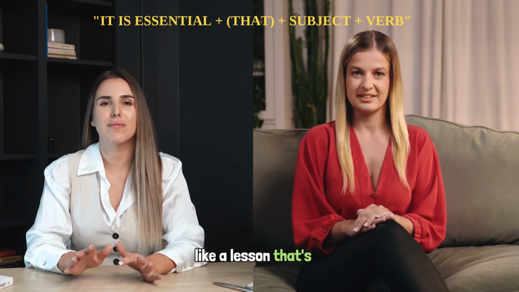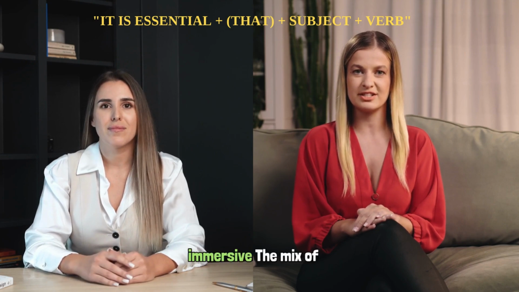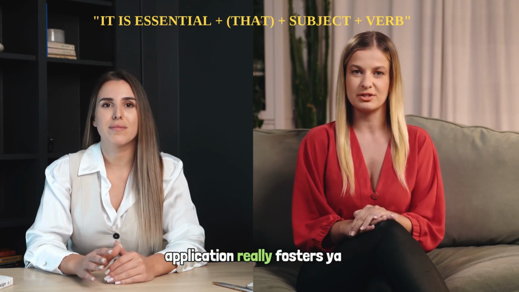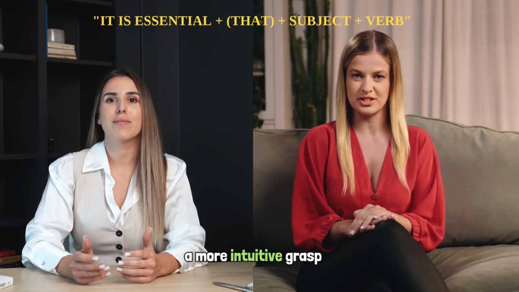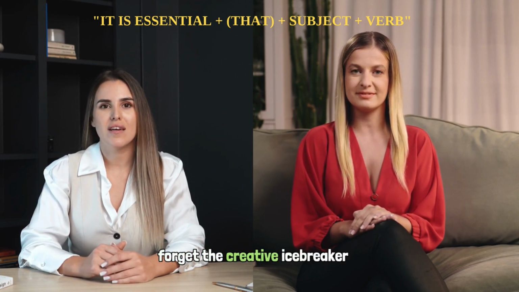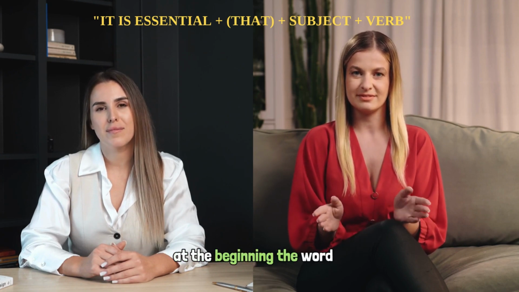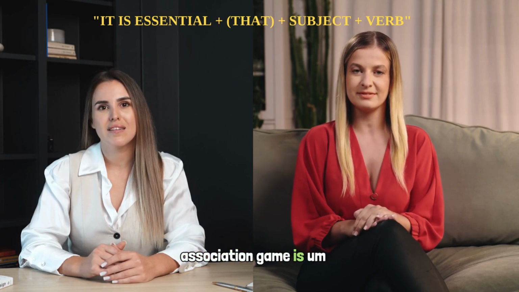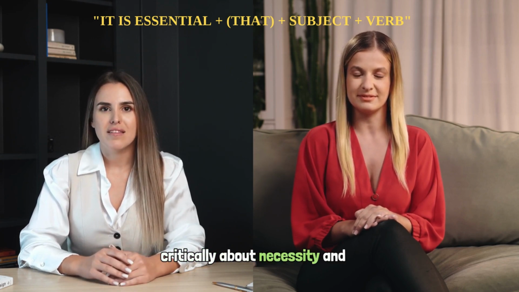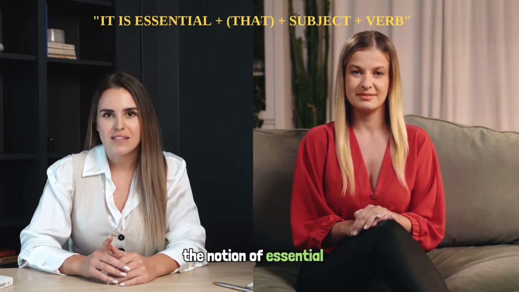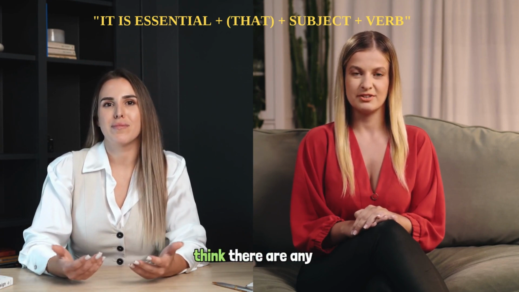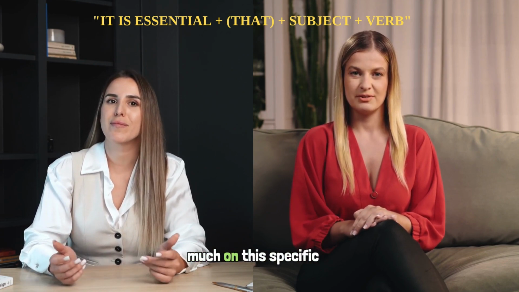It sounds like a lesson that's designed to be immersive. The mix of explanation, practice, and real-life application really fosters a more intuitive grasp of the structure. For sure. And let's not forget the creative icebreaker at the beginning. The word association game is such a fun way to get everyone thinking critically about necessity and the notion of essential. Indeed.